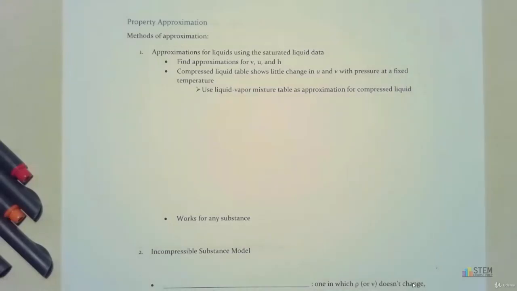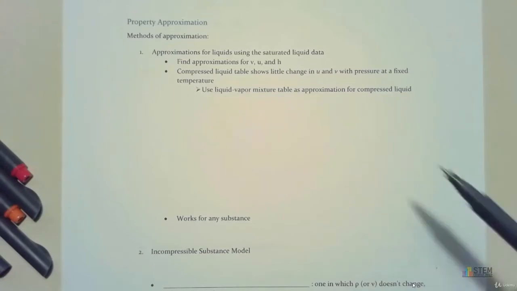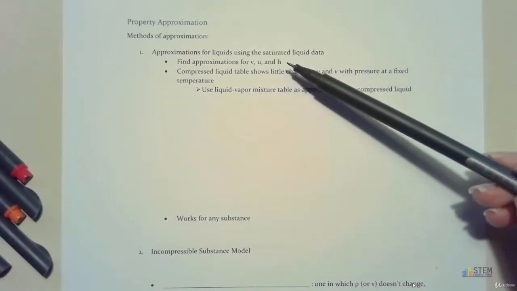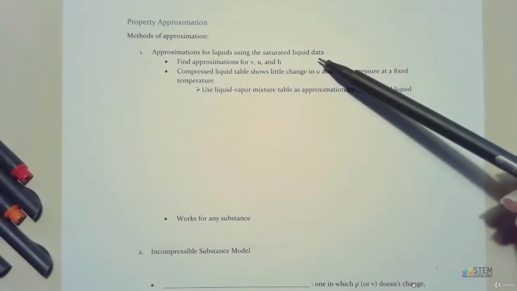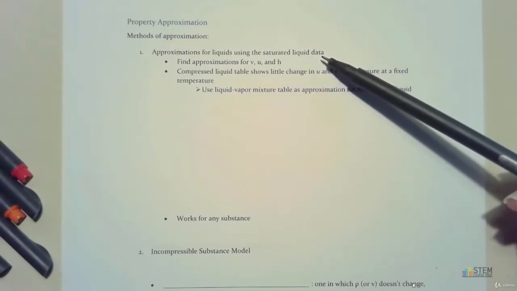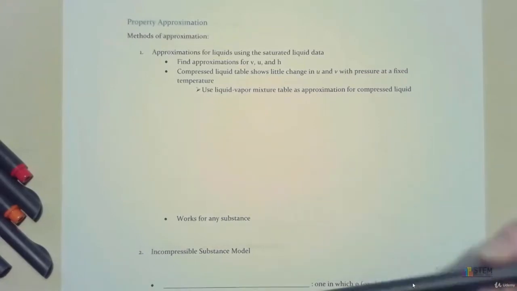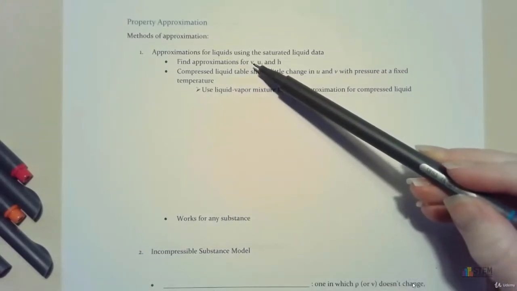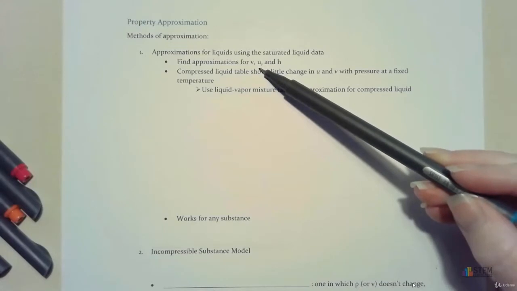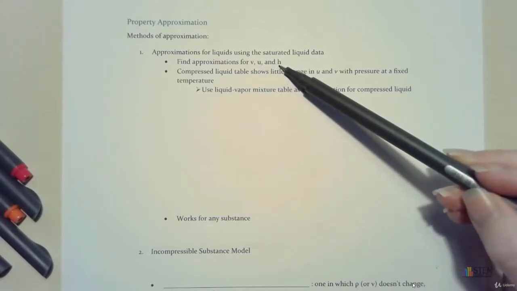Hey guys, we are going to talk about a couple of methods of property approximation in this video. Shouldn't take too long for this one. What we're going to start out with is finding approximations for liquids using the saturated liquid data. And remember that saturated liquid data, that's the liquid vapor mixture table that we've been using. That's what we'll be using for our approximations. What we're looking for will be approximations for specific volume, specific internal energy, and specific enthalpy.